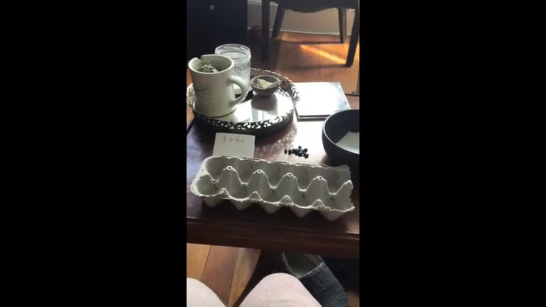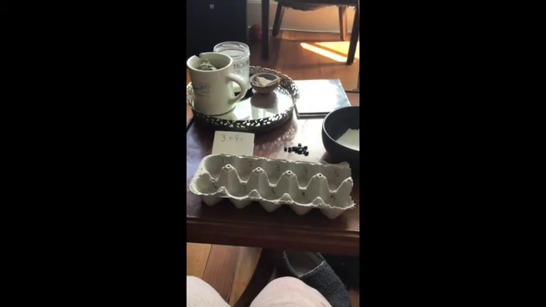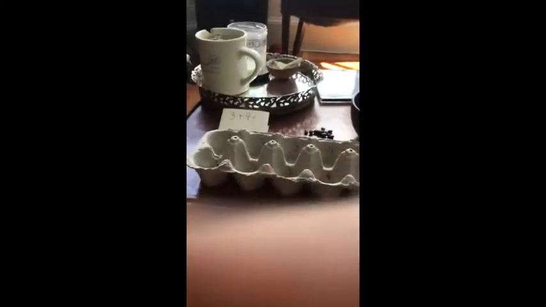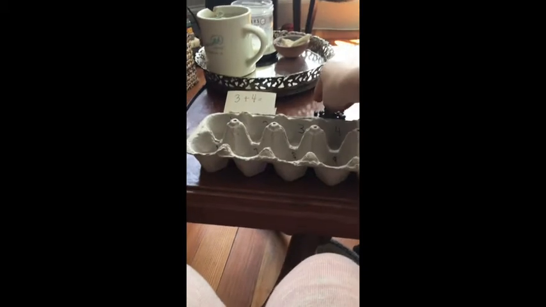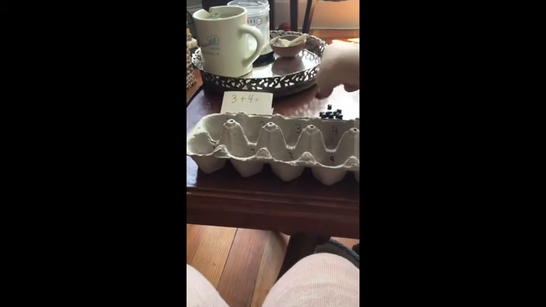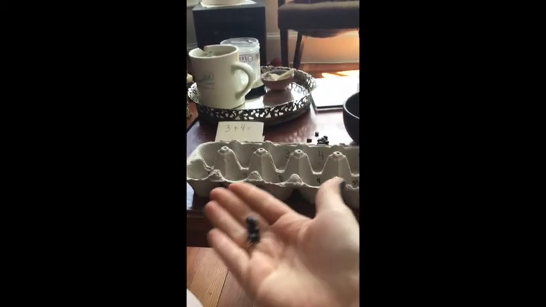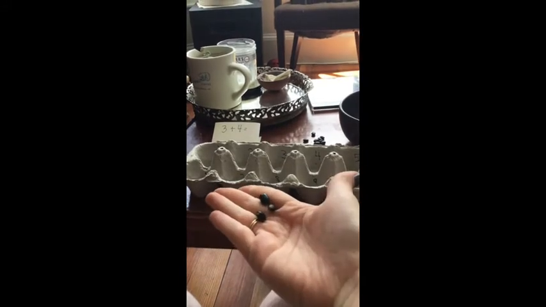We know that addition means putting groups together. For example, if we saw this number sentence, 3 plus 4, we know that would mean taking a group of 3. I have 3 beans here. There they are.